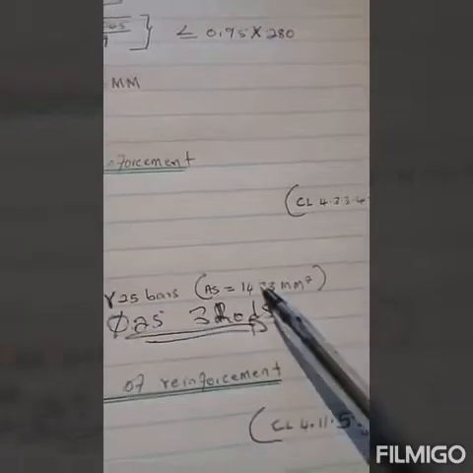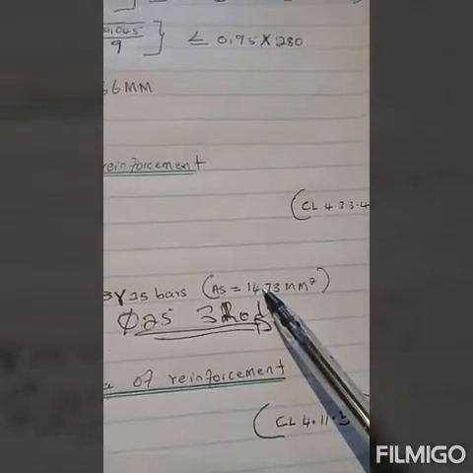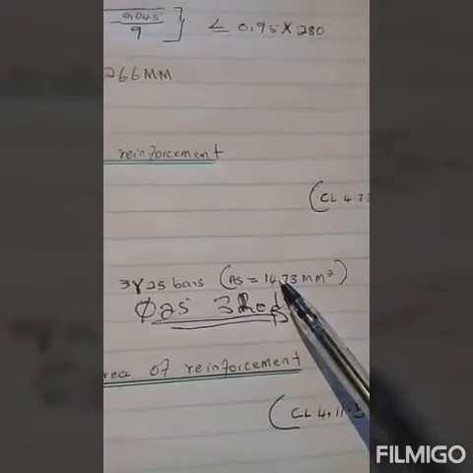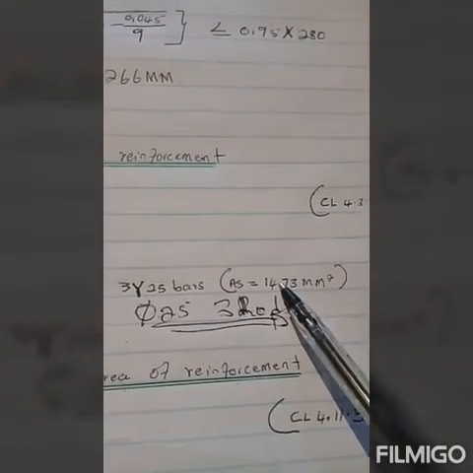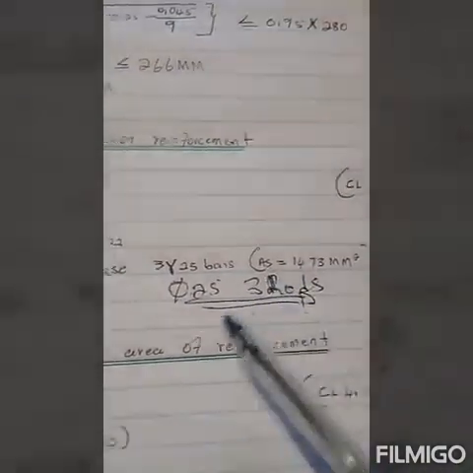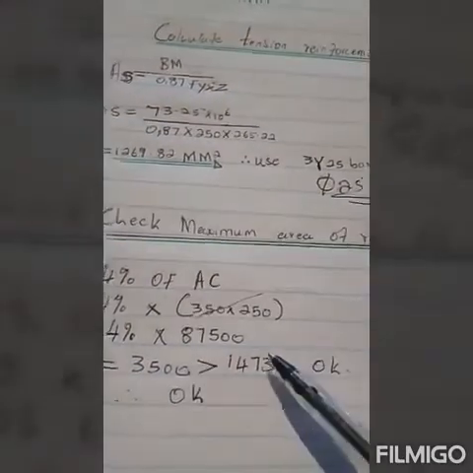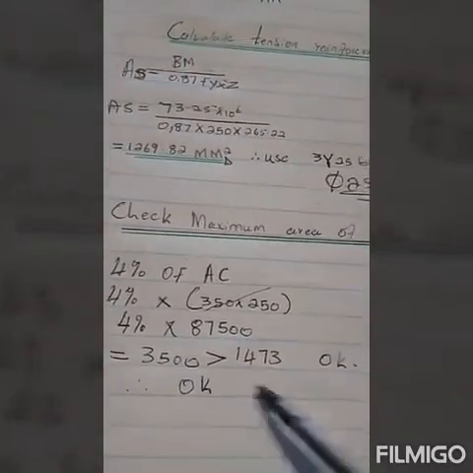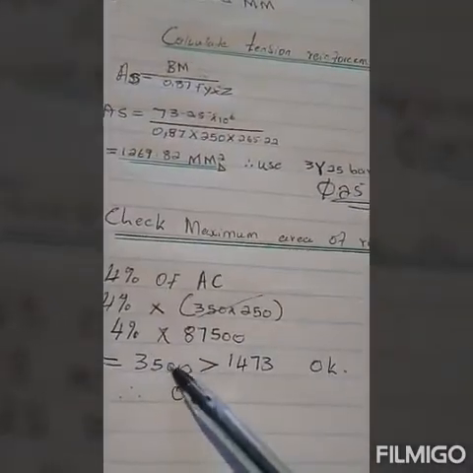This is our area that should not exceed the 4% of area of concrete. So it's 1473. This 1473 is less than this number. Then the clause is correct, and our answer is correct.